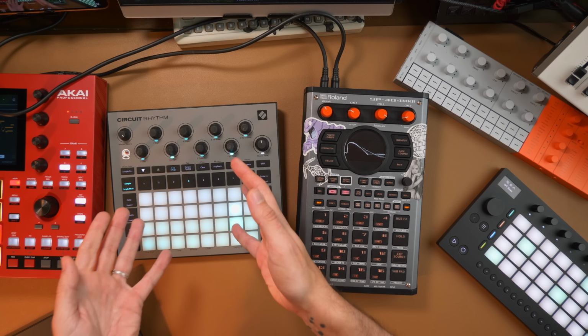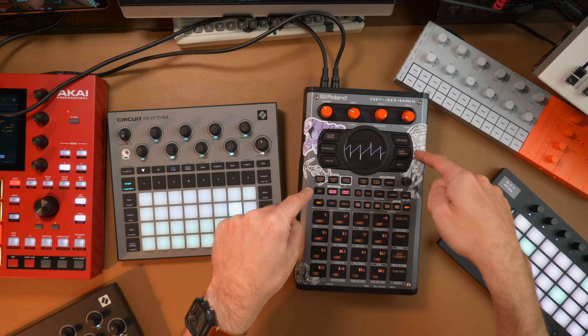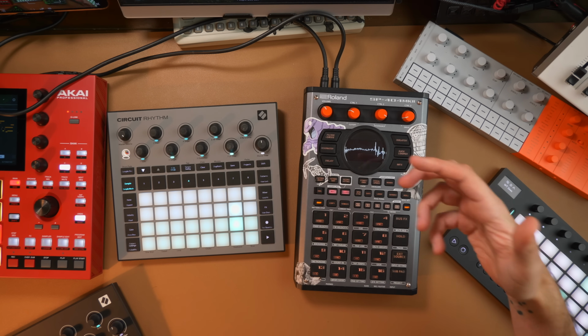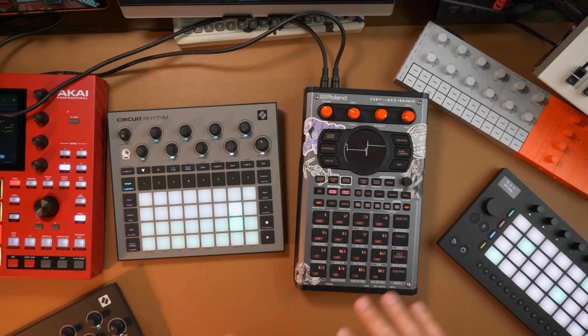And the Circuit Rhythm's max sample time is 32 seconds, I believe, whereas on the Roland SP404MK2, you can have samples as long as 16 minutes. That definitely impacts how you build sequences and what type of sequences you can build.